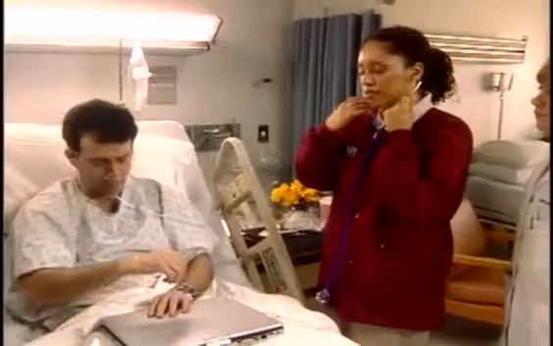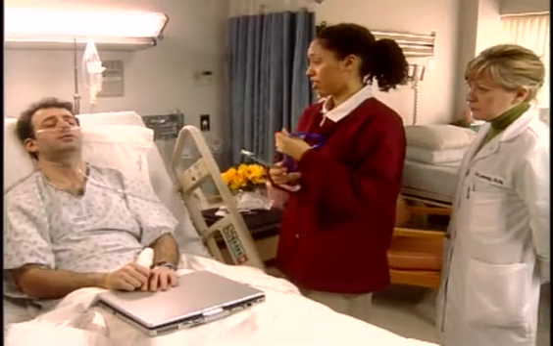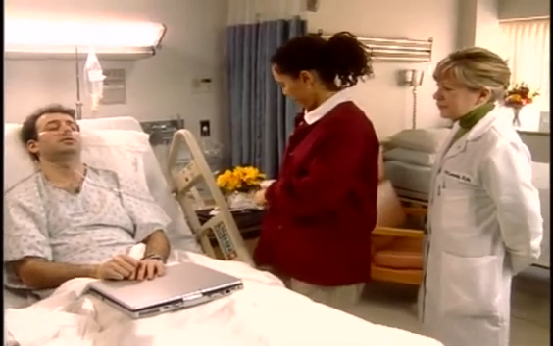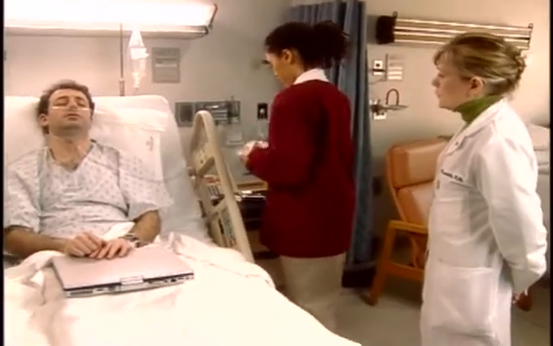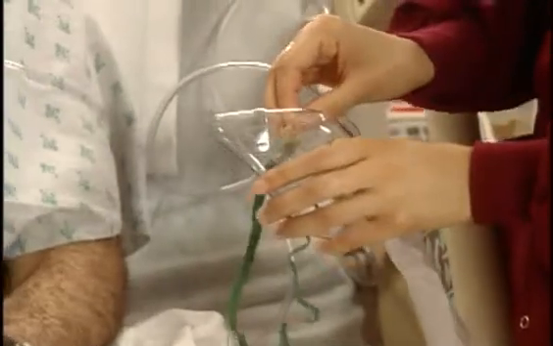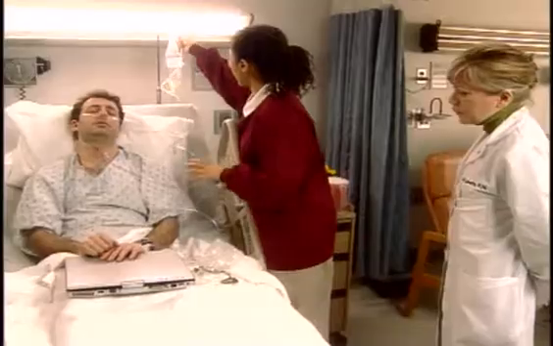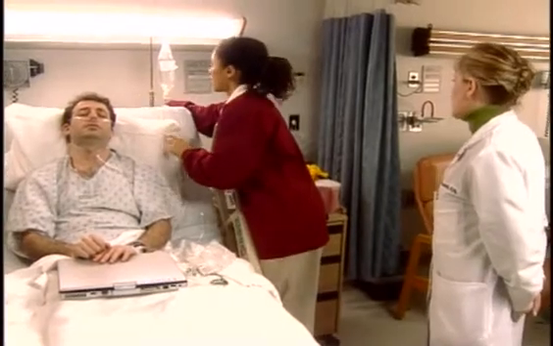Okay, Mr. Simon. We're gonna get the face mask connected to the setup, okay? Okay, remove both flaps from the mask. All right, I'm just gonna lay this right next to you.